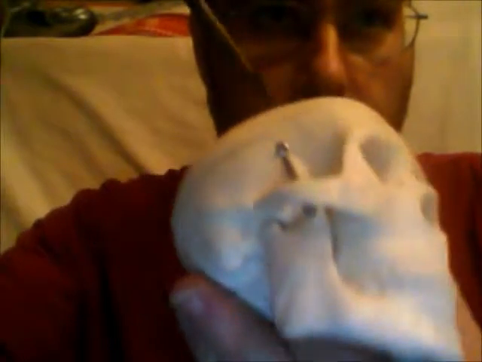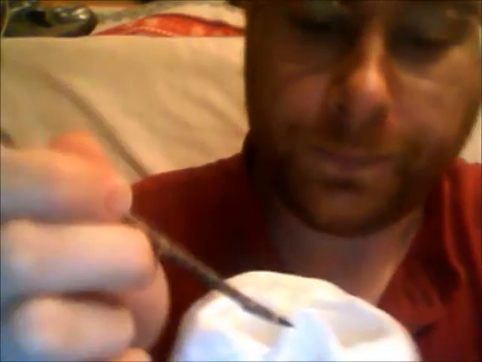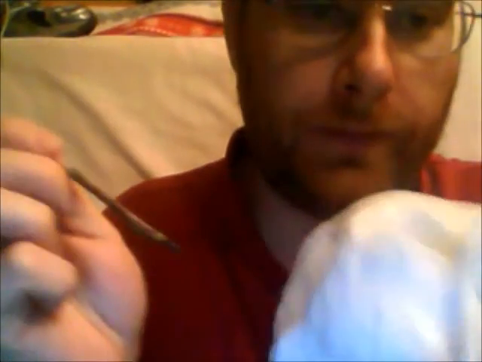And then we move on to the ethmoid bone. Okay, so this guy does not show the ethmoid bone, so we're going to move on. Back to Wherefore Art Thou: Alas, Poor Yorick, I knew him well. Here's Poor Yorick, so we'll call him Yorick.